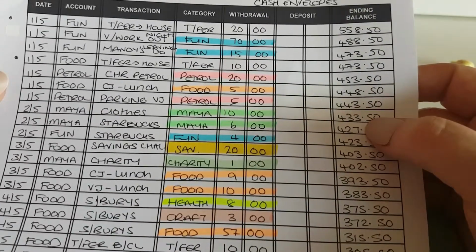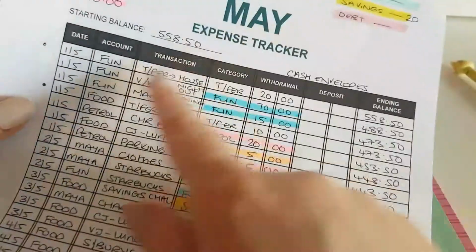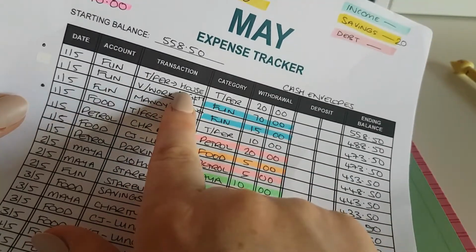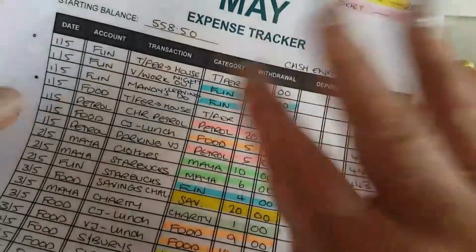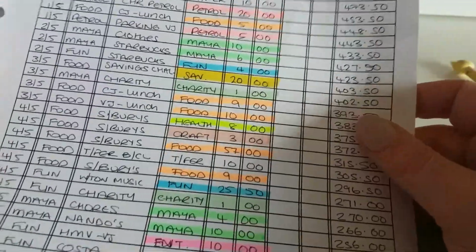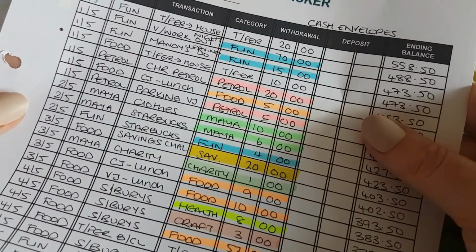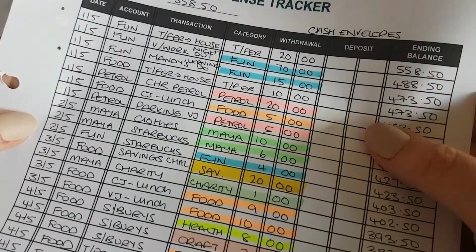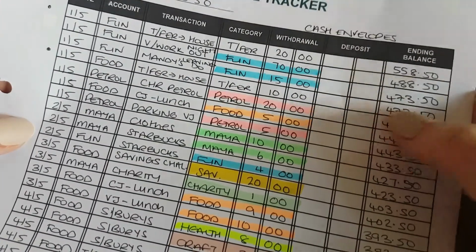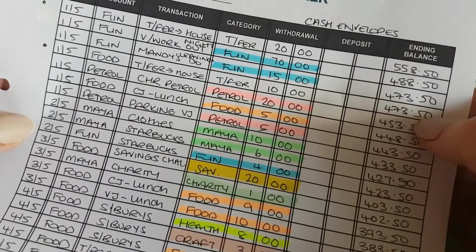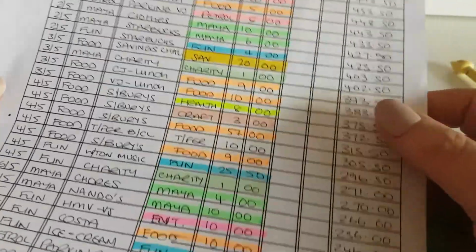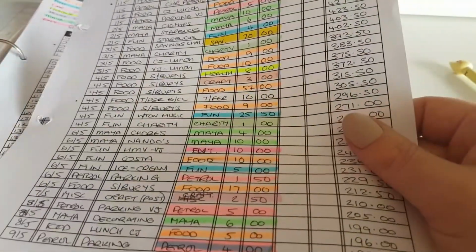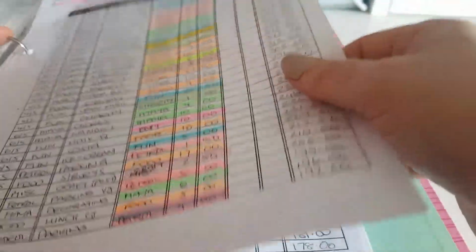I'm trying to think if there's anything else. I was writing down where I was transferring money from one cash envelope to another cash envelope. I've stopped doing that now. That's pointless. It doesn't make a blind bit of difference, and all it does is really confuse some of the sums. So that's why I've ended up sometimes with lots of white out Tipp-Ex on there, because I've made an error in the way I've added it up. So yeah, that's how I use the expense trackers.